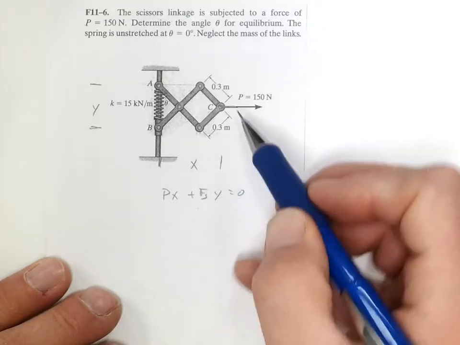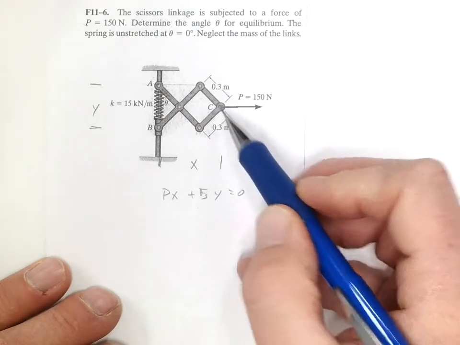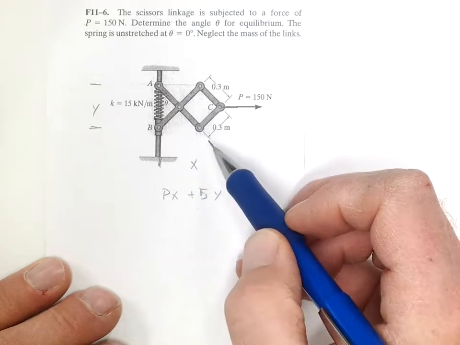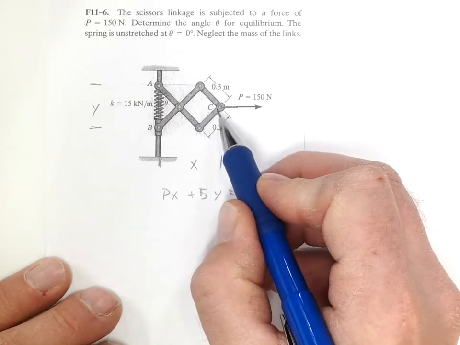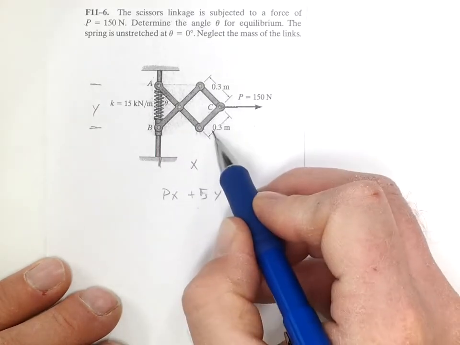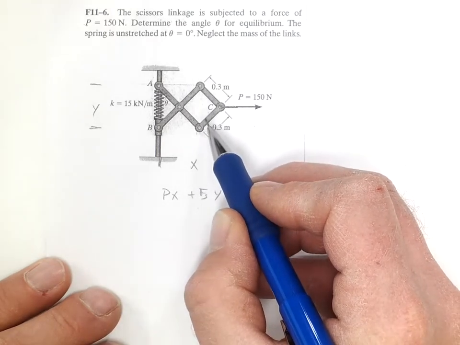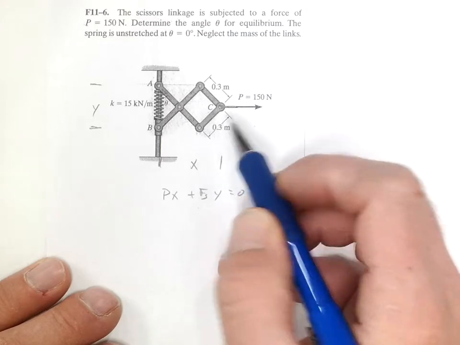Now let's look at X. This distance is 0.3. So all these are 0.3. So these angles will all be the same. And this distance here, X, will be just 0.3 sine theta.